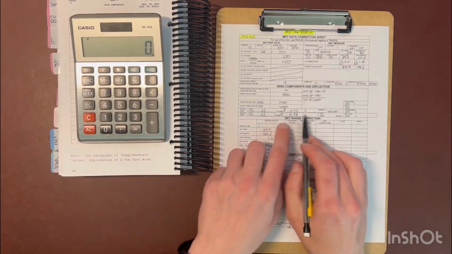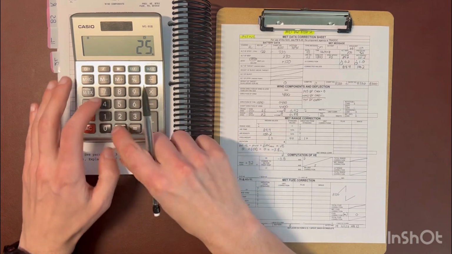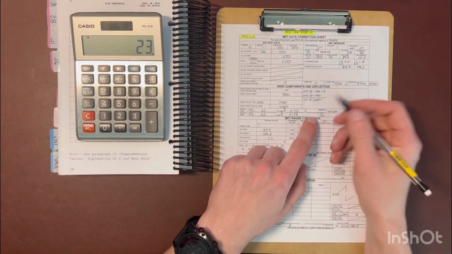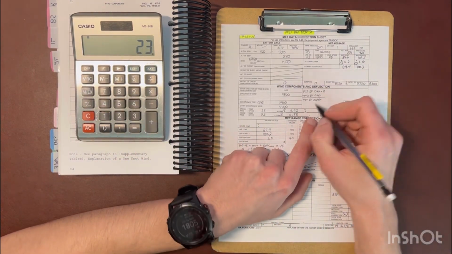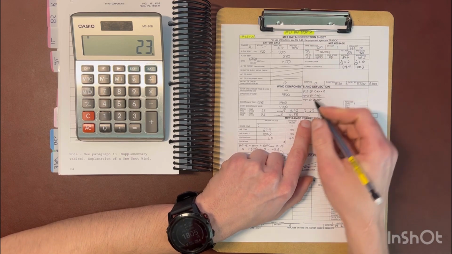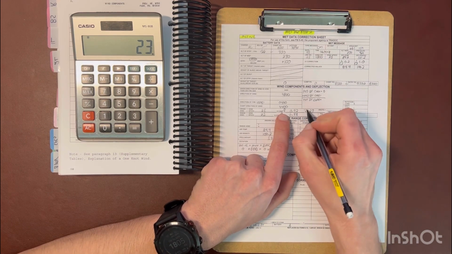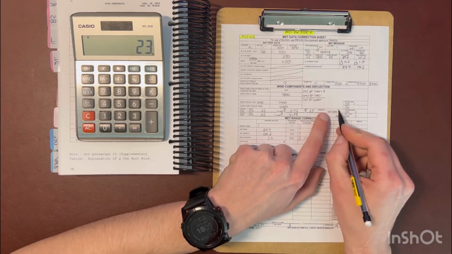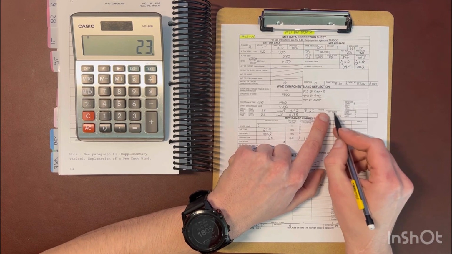All right, so now let's go ahead and multiply across. So we have 25 multiplied times 0.92. Gives us 23, which we express to the nearest knot, which is just 23. And it keeps the same sign as the correction. So that's left 23. I got to get something from over here in just a second. We're going to come back to that, okay?